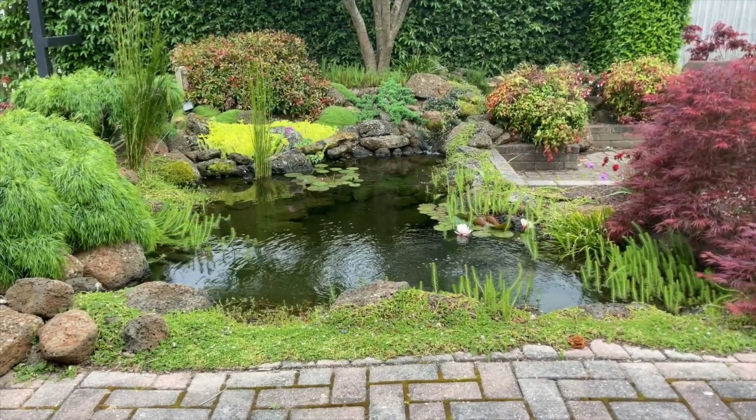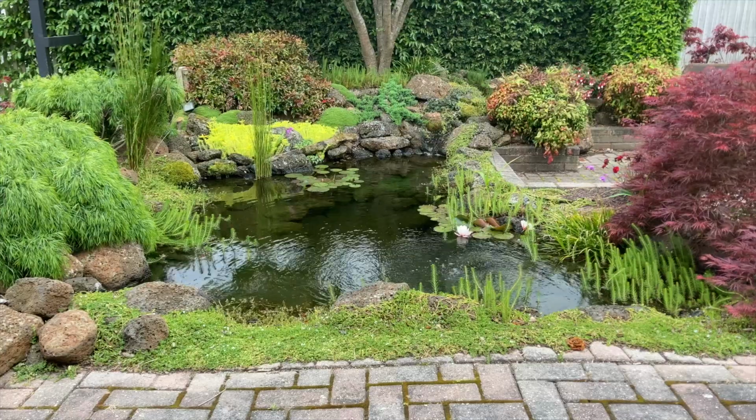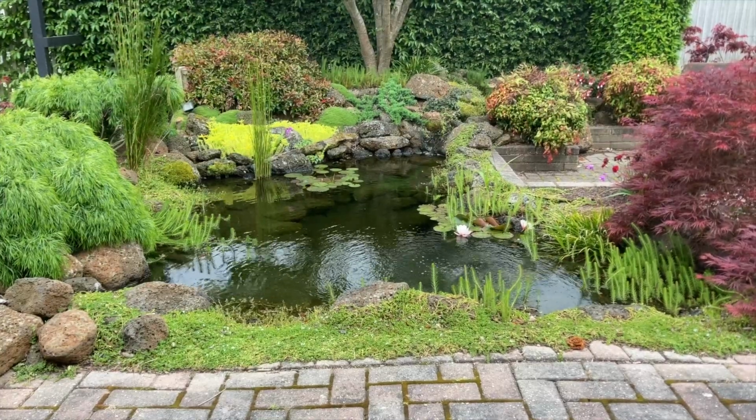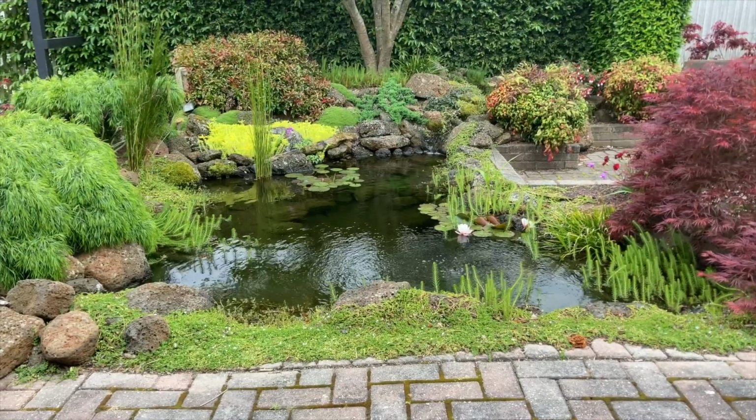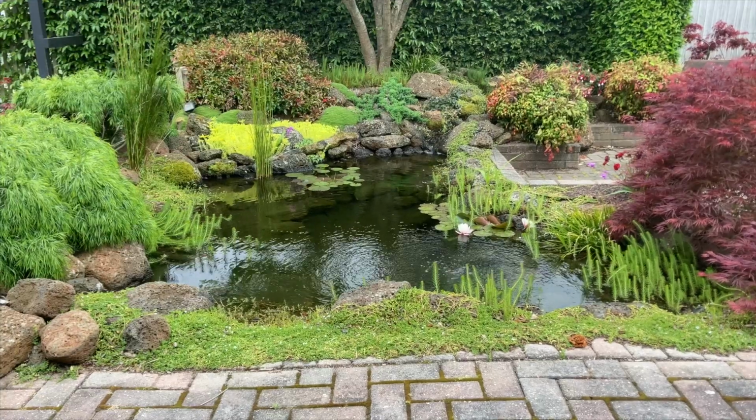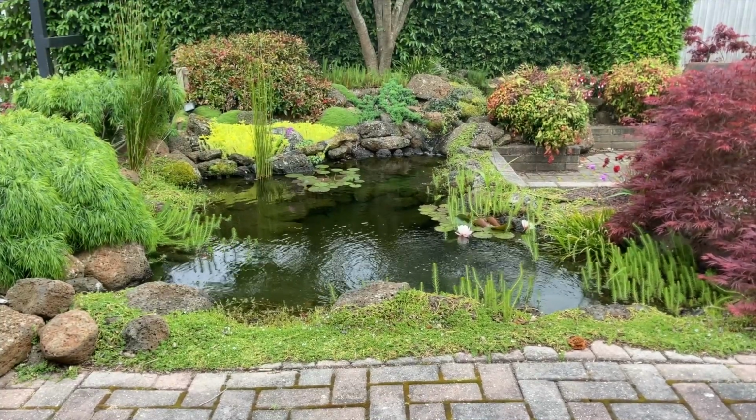For me, the secret to combating algae, or pretty much any pond issue, is good filtration, creating a robust ecosystem, a little maintenance, and some patience.